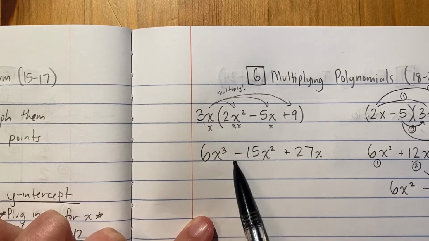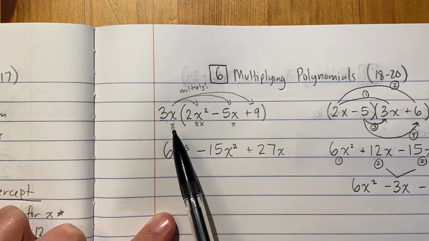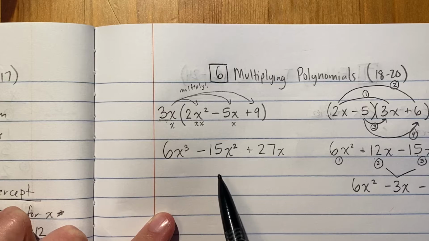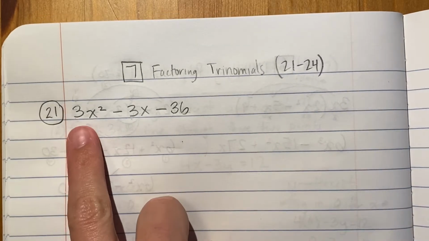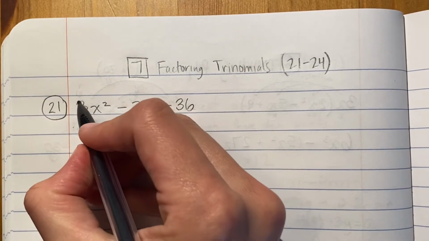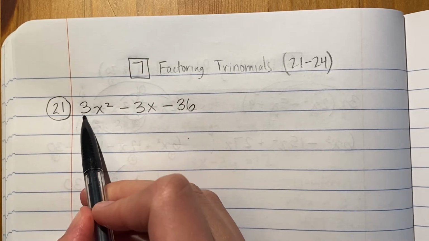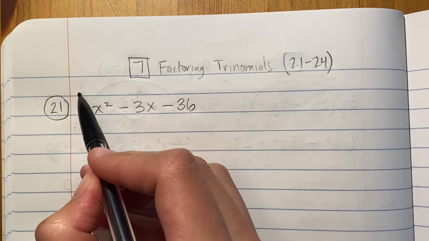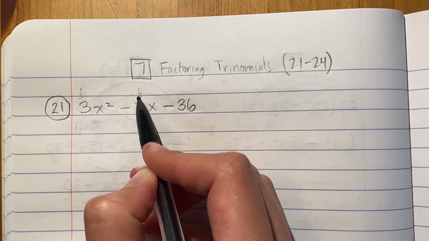Like, what could I unmultiply from each of these terms? In this case, I could unmultiply 3x from each of these terms, okay? What can I factor out of each of these terms? And what I notice is, well, okay, this is a 3, and 3 doesn't have very many factors. 3 can only be divided by 1 and 3, and this is also a 3. This can only be divided by 1 and 3.